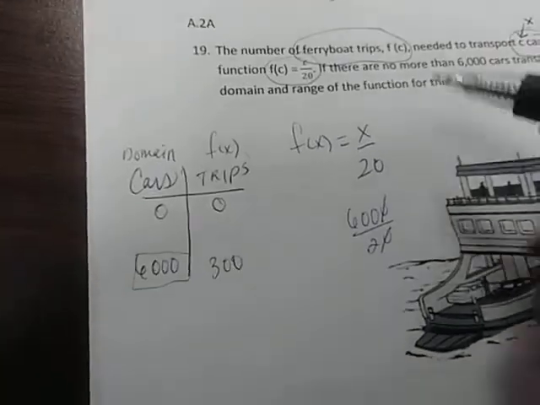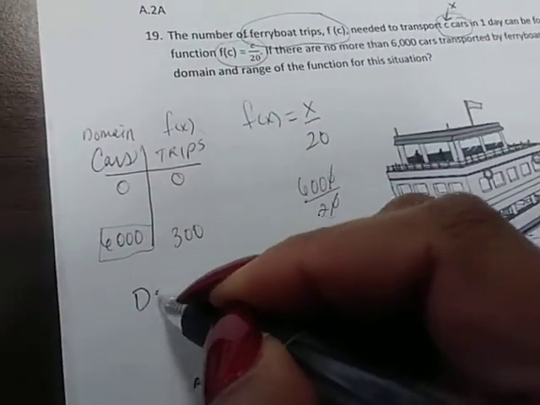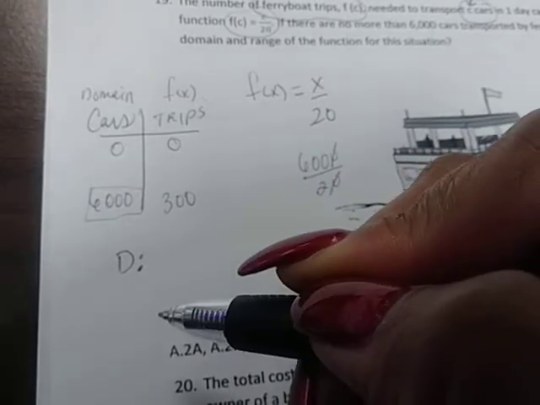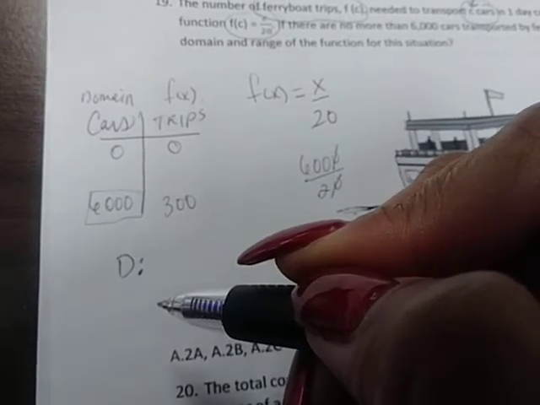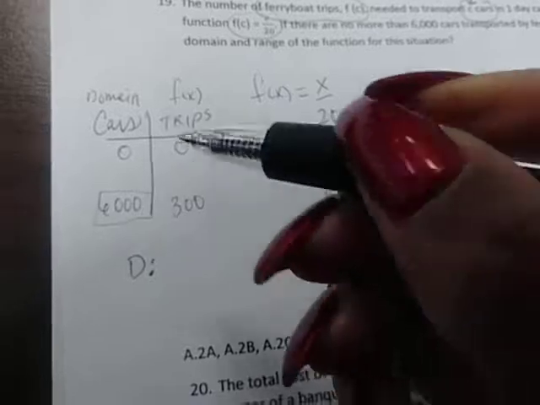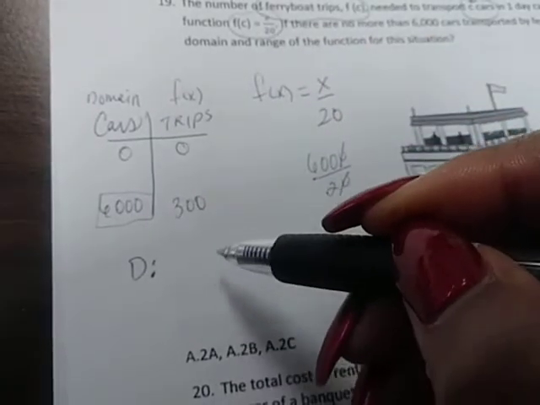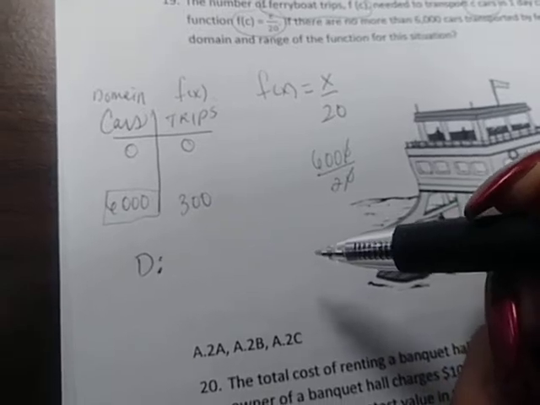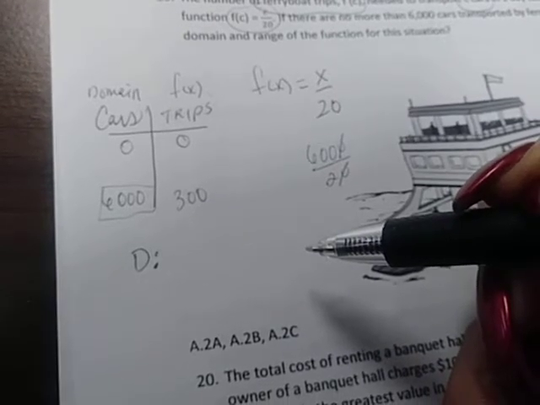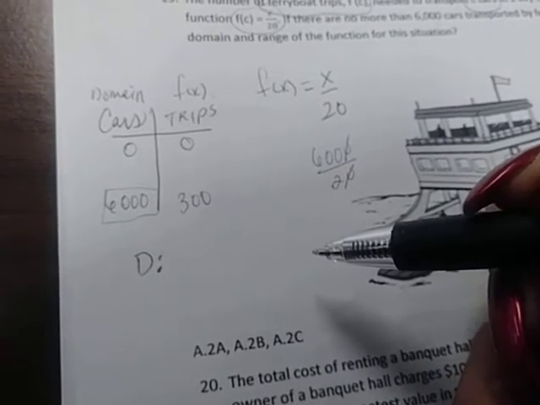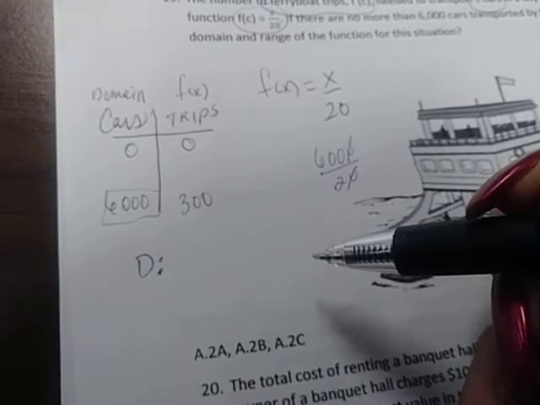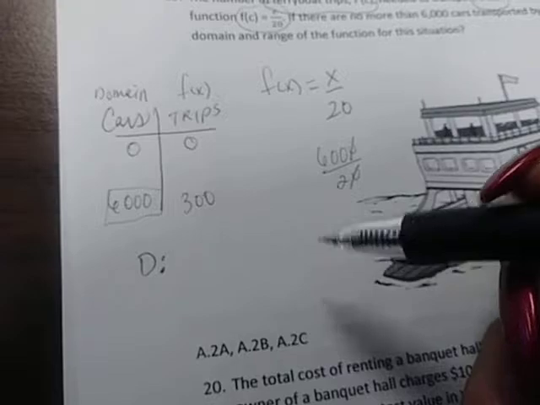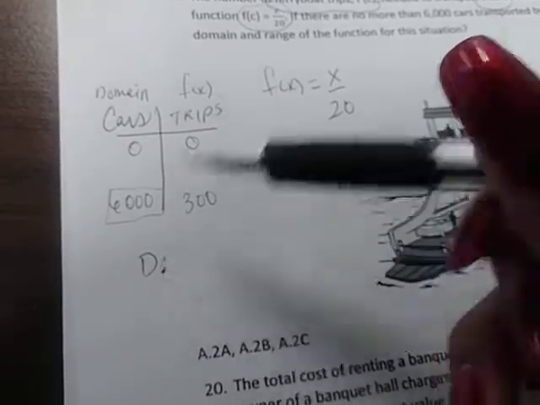So it's time to report our answer for the domain. And I'm not writing 0, 1, 2, 3, 4. So you have to be careful how you word it. Let's use words to describe the domain.